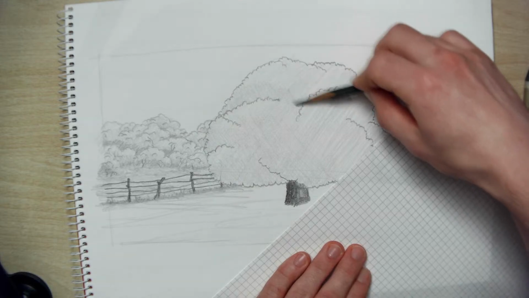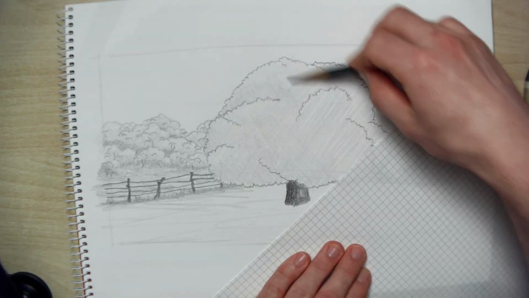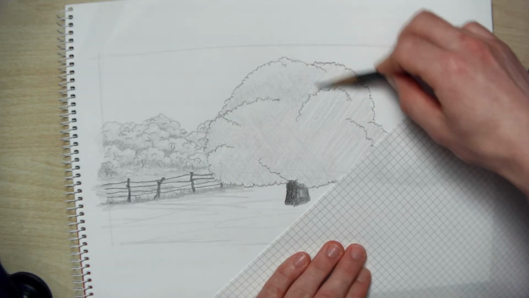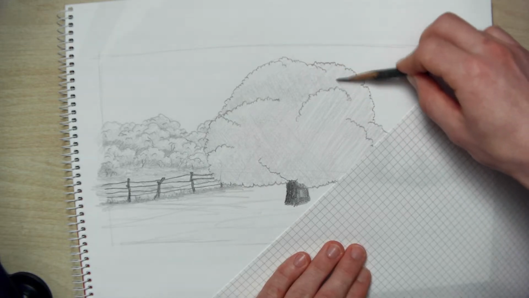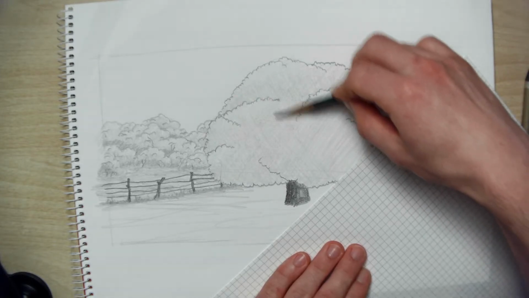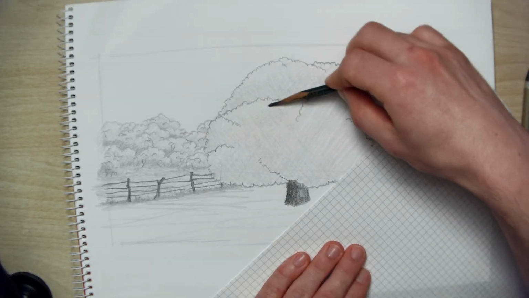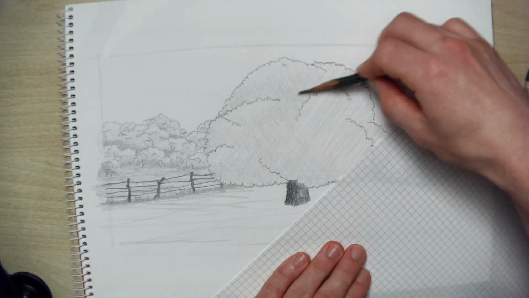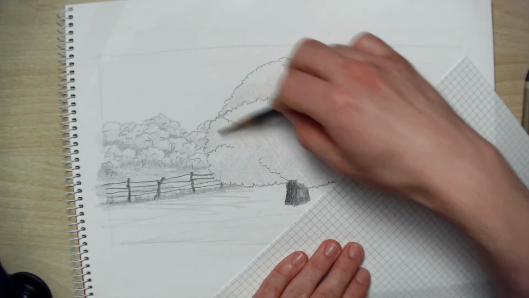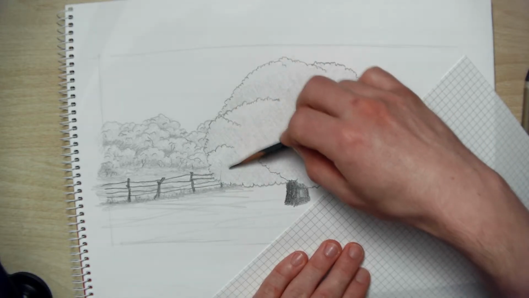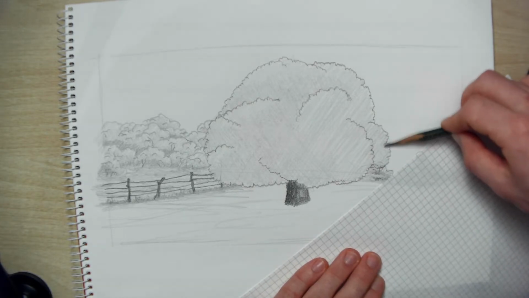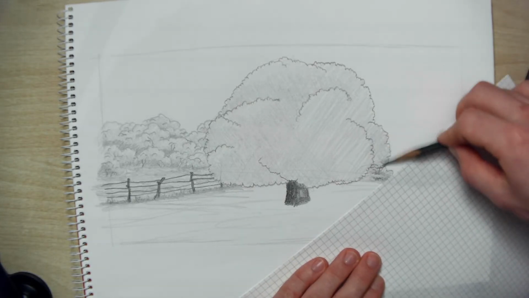But I'm trying to do my best to make this cross-hatching section more or less regular. Doesn't have to be 100% regular though. This is not a machine part I'm drawing, so it's okay if it's a little wild and organic.